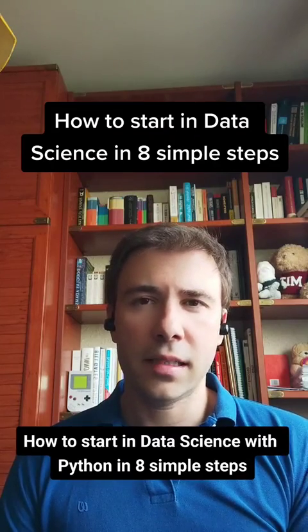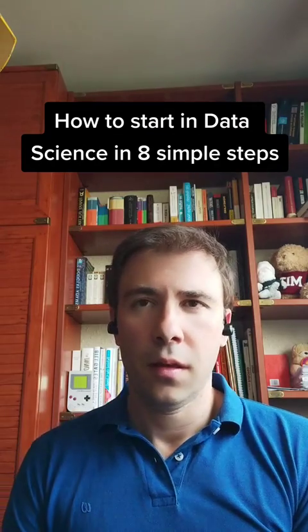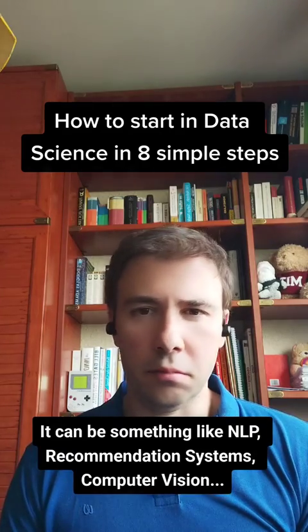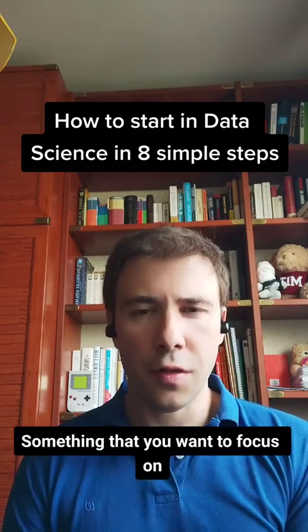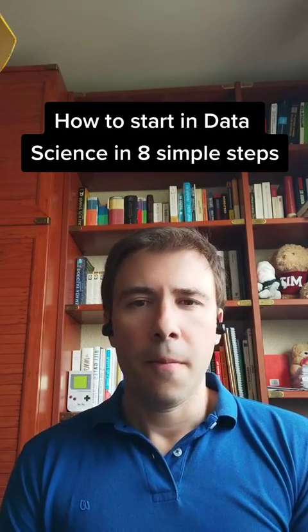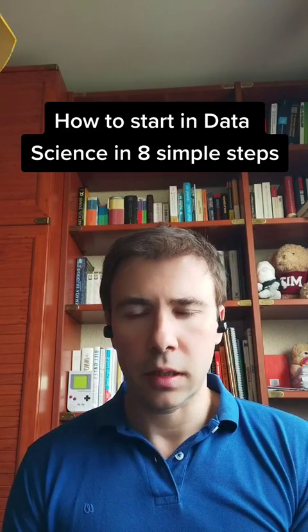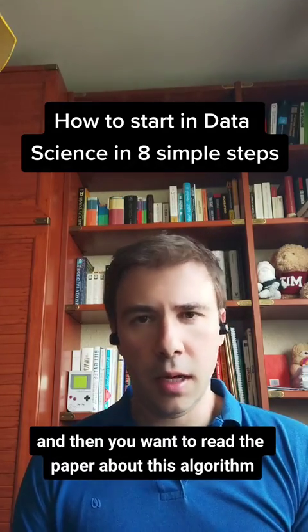How to start in data science with Python in 8 simple steps. The first thing is you need to select the topic. It can be something like NLP, recommendation systems, computer vision, something that you want to focus on. Then you want to get the algorithm, and then you want to read the paper about this algorithm.